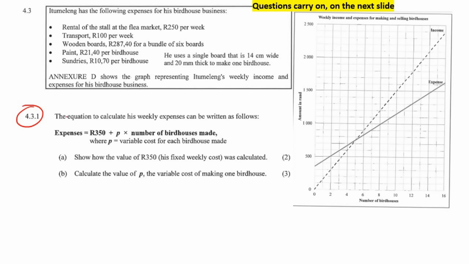Okay, so it says that Itumeleng has the following expenses for a birdhouse business. His rentals cost that amount, his transport is 100 Rand per week, and then he buys some wooden boards, paint and sundries. We'll go through that later. There's also some important information here: he uses a single board to make 1 birdhouse. That's going to be quite important.